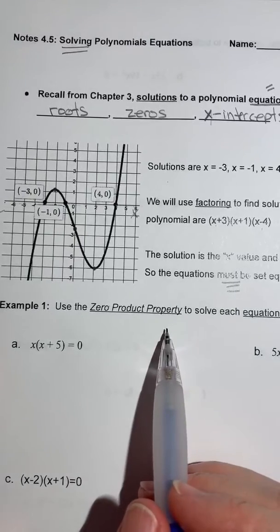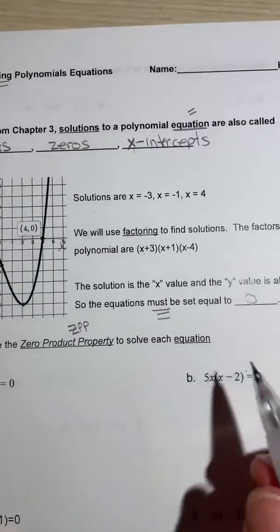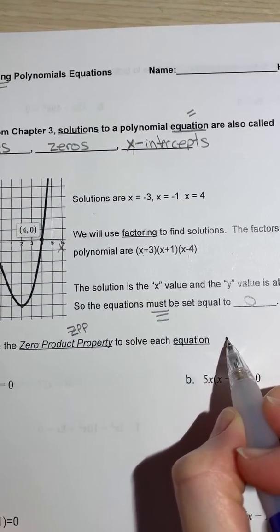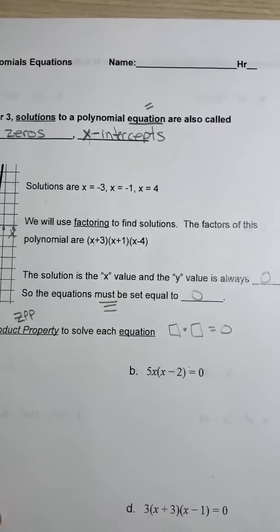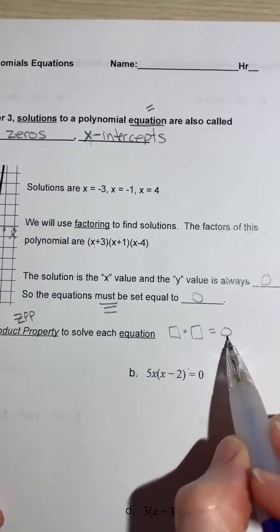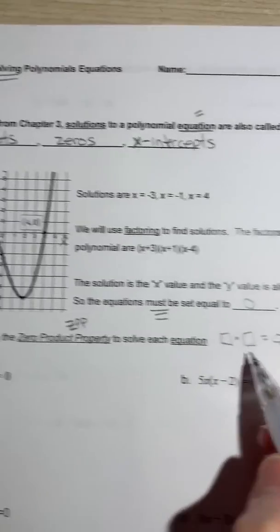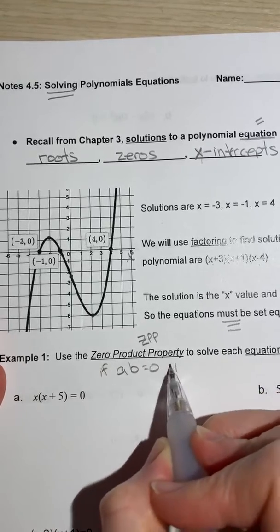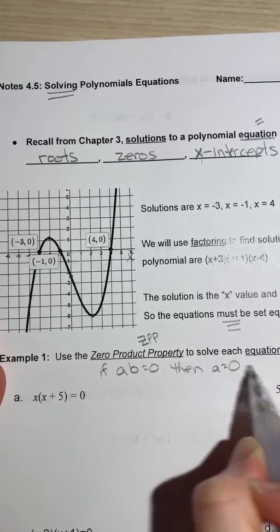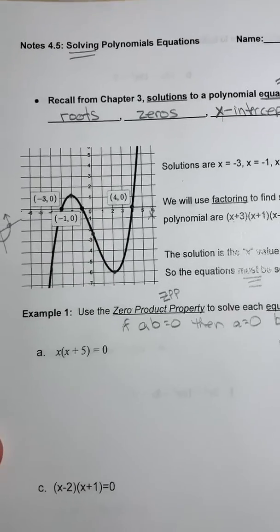In chapter 3, you learned about this zero product property. I like to call it the ZPP. It basically says if you have 2 things multiplied together, so say I have a number and a number multiplied together, and my answer is 0, one of these numbers has to be 0, either the first one or the second. So it looks like this. If a times b equals 0, then either a must equal 0 or b must equal 0. That's the zero product property. We have to use it to solve these. We're going to assume they both equal 0.